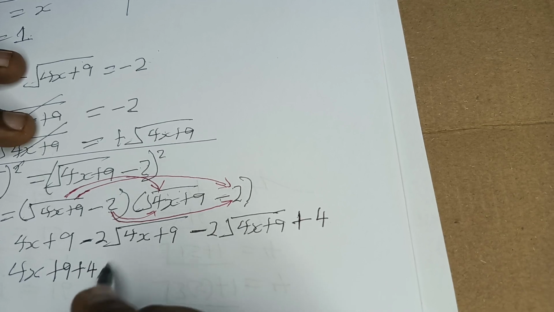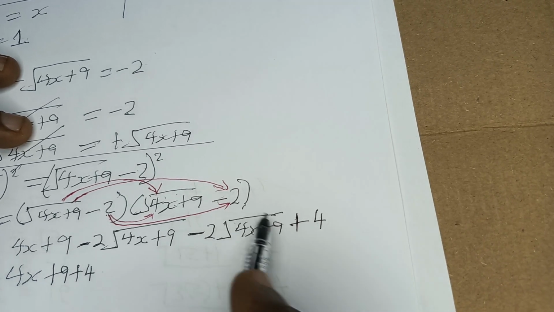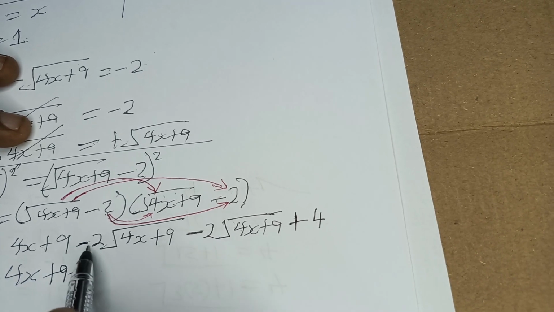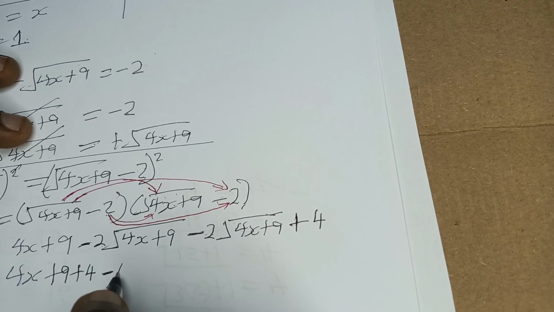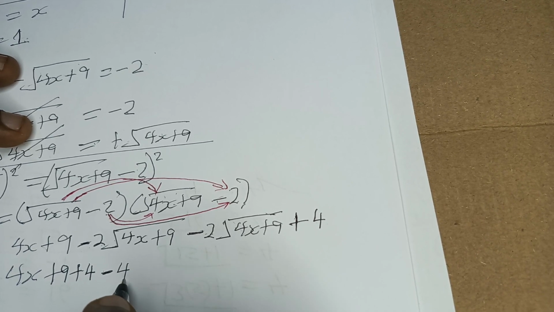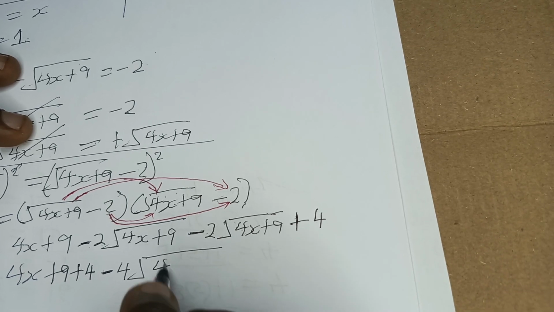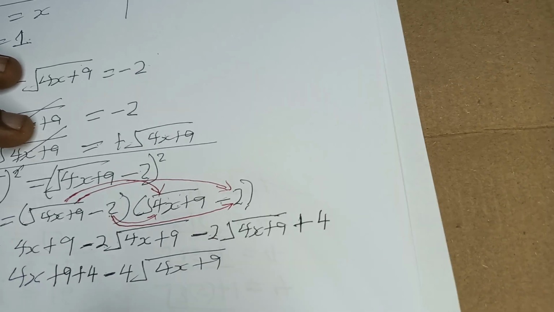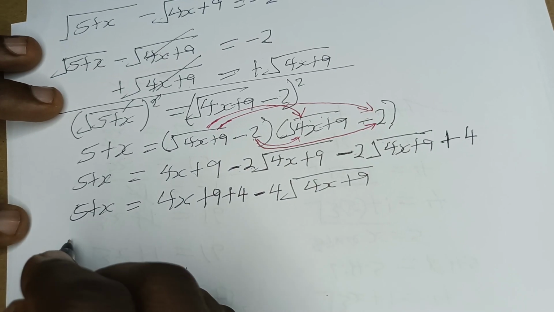This and these are like terms because they are similar sort, so we have just to take care of the coefficients. So minus 2 minus 2, that should be minus 4 into root of 4x plus 9.